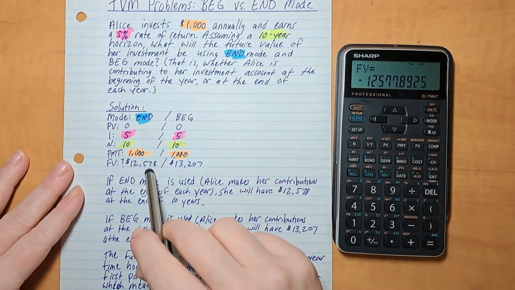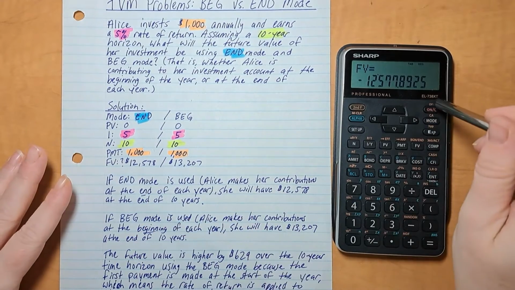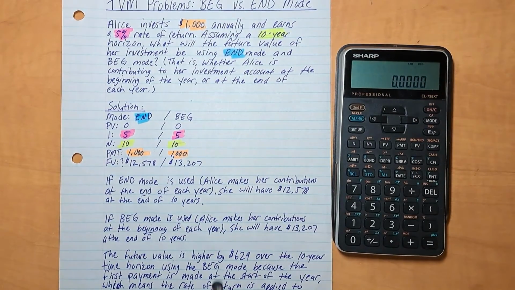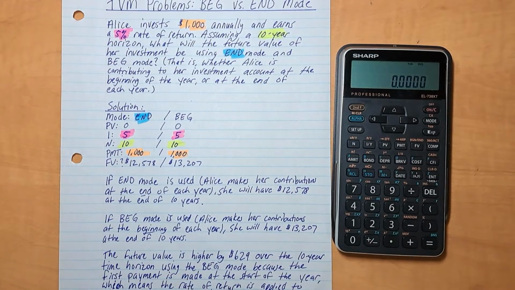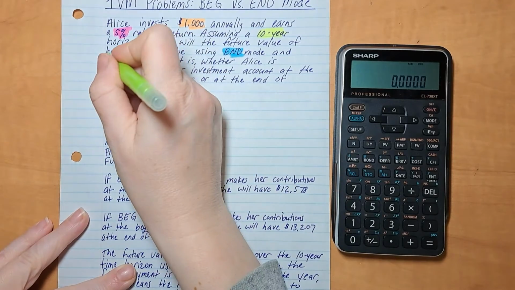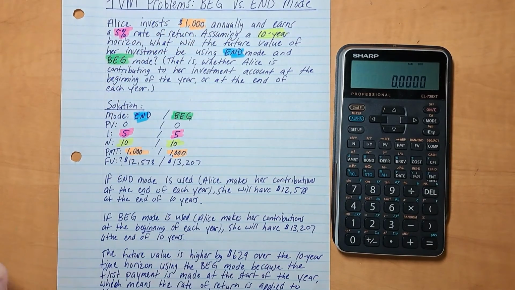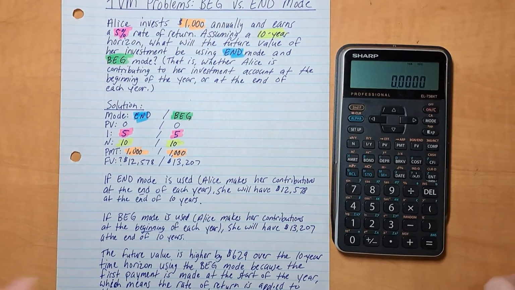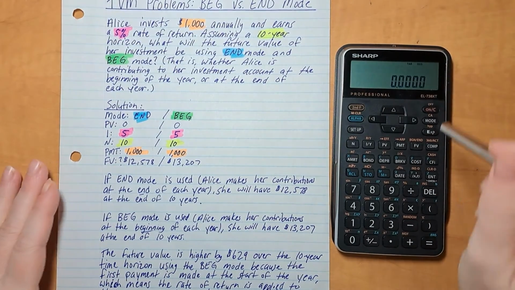That's how much she will have at the end of 10 years if she invests at the end of the year. Now let's take a look at the beginning mode. So the only thing different in this calculation is the mode on the calculator, and that is she's going to be investing at the beginning of each year as opposed to the end of each year.